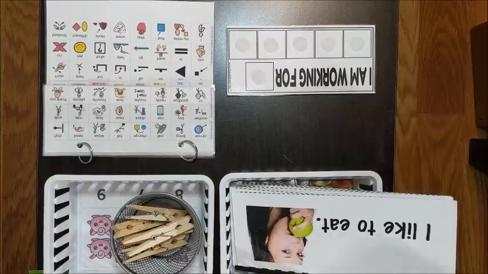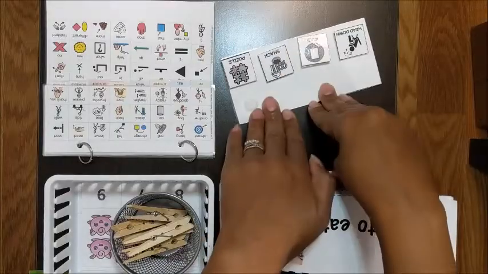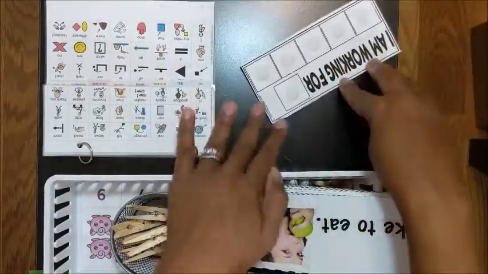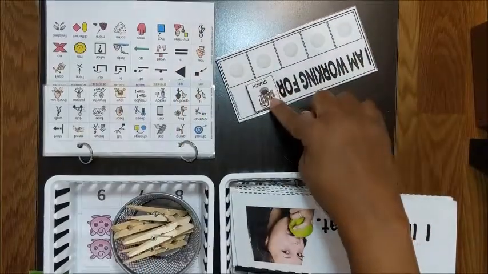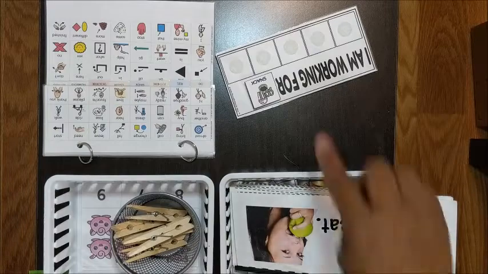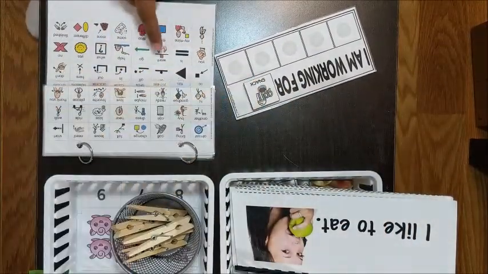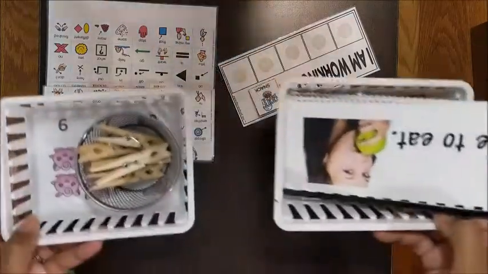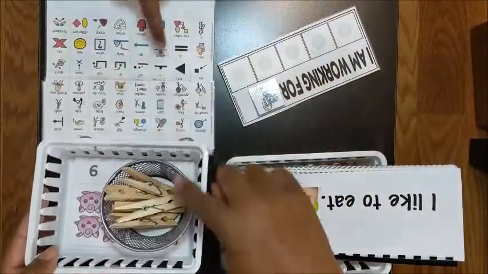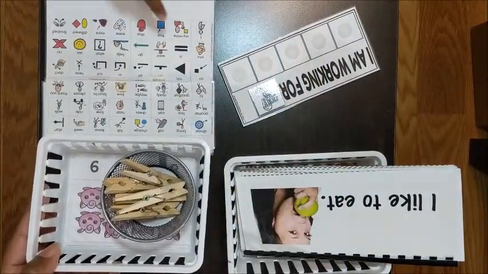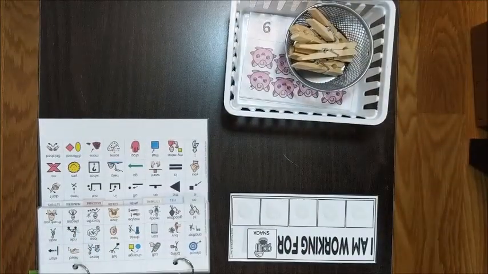Okay, Luke, you ready to work? All right, what are you working for today? Tell me what you're working for. All right, take it out for me. Let's put it on the front side. Okay. Good job. Remember, we got to get 5 works done before we get snack, okay? 5 works before we get snack. What are you working for? I want snack. Good job. What work are you going to start with? Tell me. I want this one. Good job. All right, let's get to work.